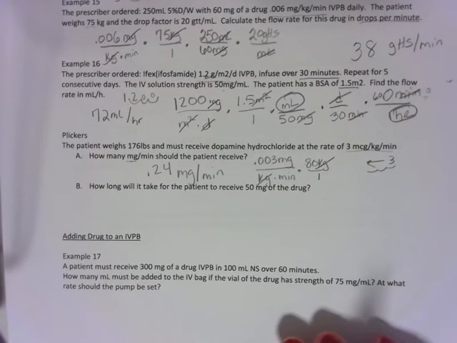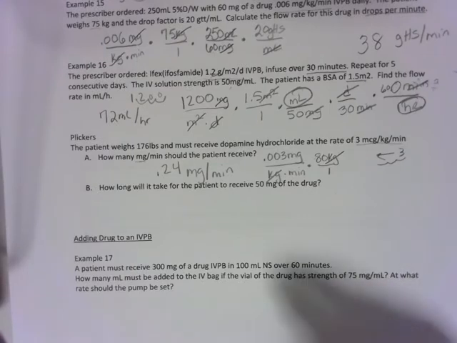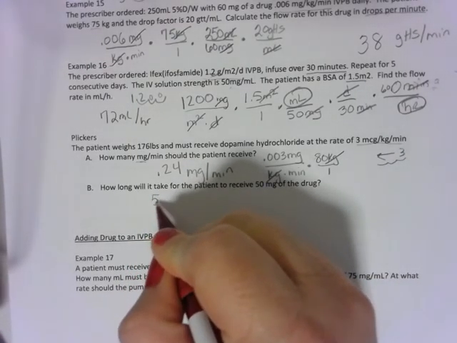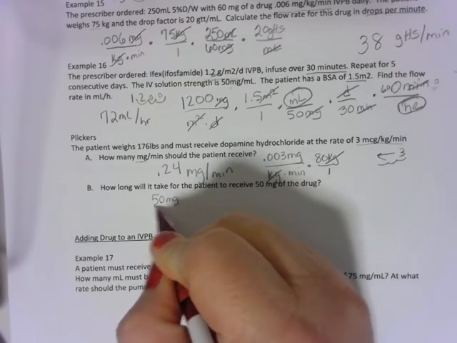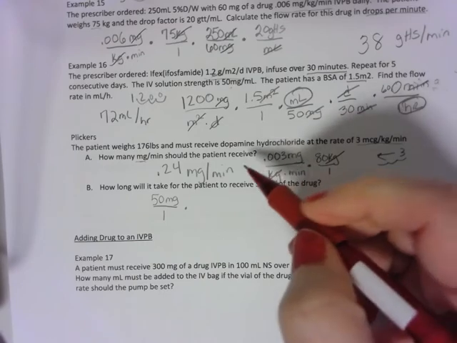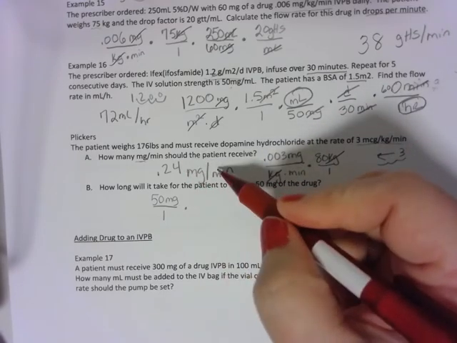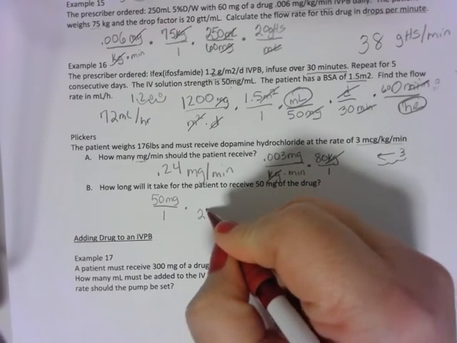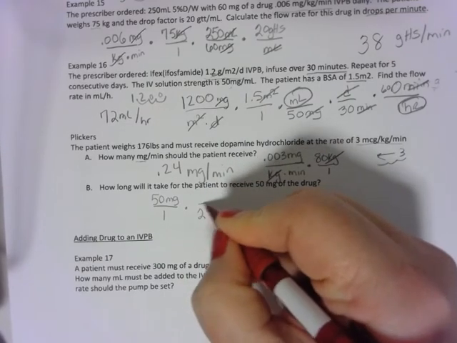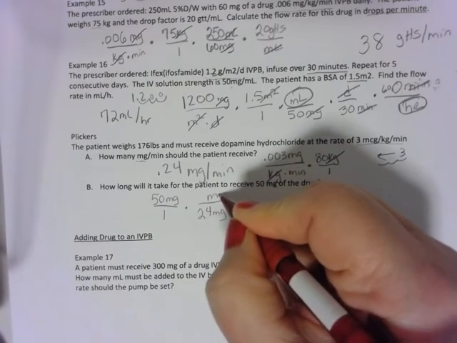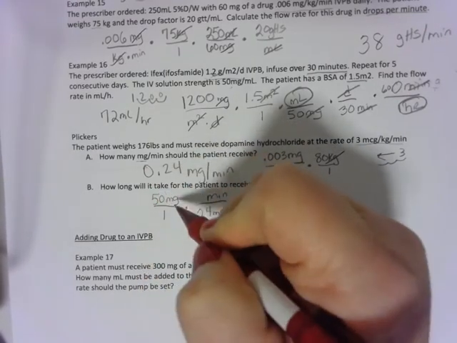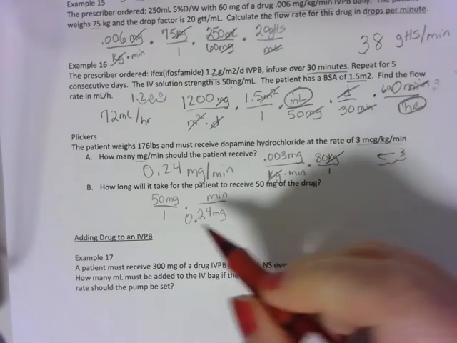How long will it take? So now I'm doing 50 milligrams. And I'm putting in my 0.24 milligrams per minute. The 0.24 milligrams would go in the denominator to cancel out the units. And this is a decimal here, and that 0 should be in front so you don't miss the decimal point.